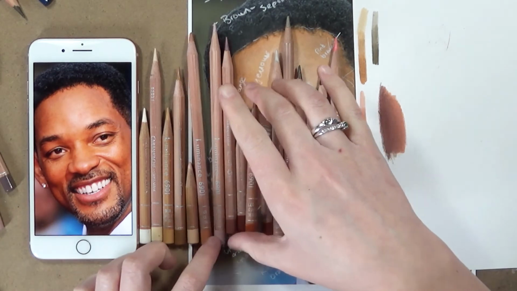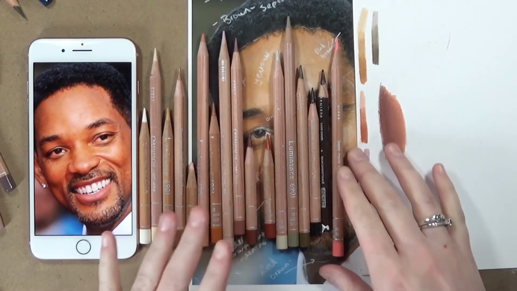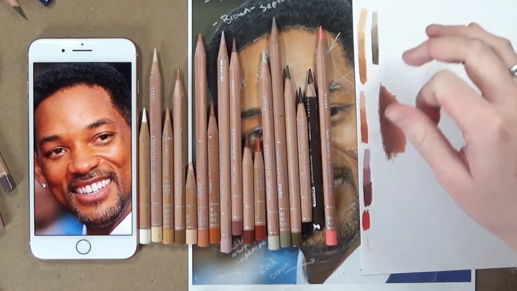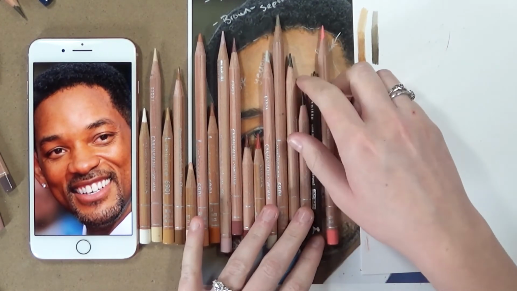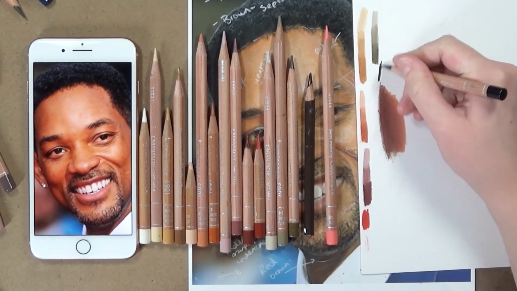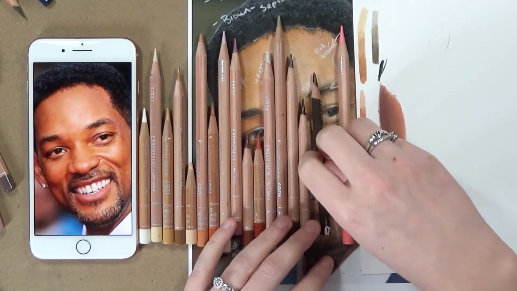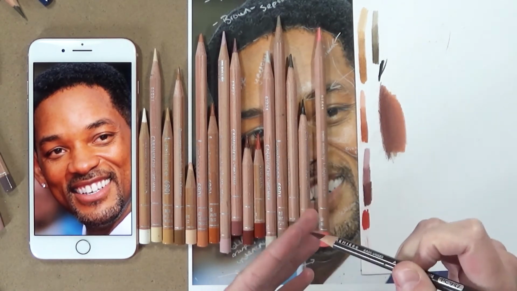Now that needs to go here. So where did we get to? So we've done all of these raw umbers. We're going to keep all of them in. So I'm also going to include a black for when we do facial hair. And because I haven't got the sepia colour, I need to buy another one of that.